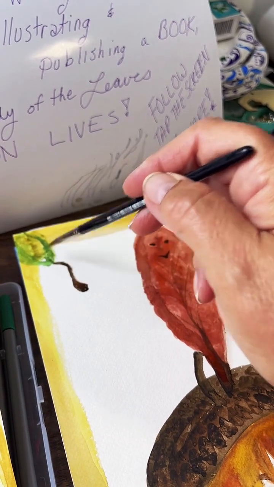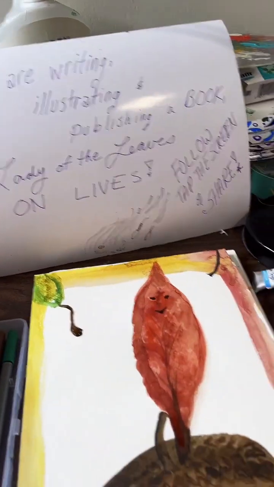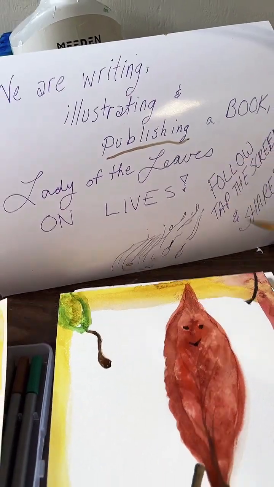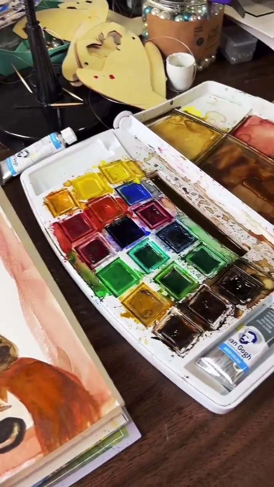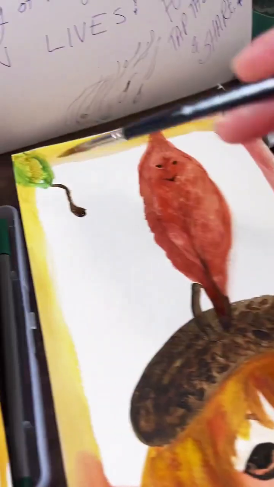I'm going to show you how to write, illustrate, and publish a book. This is the big thing right here, the publishing. It scares everybody. It's so easy. Anybody can do that. I'm going to show you how to do it.